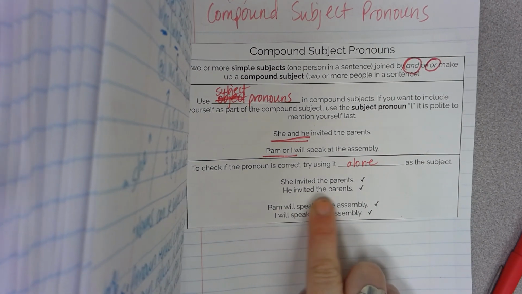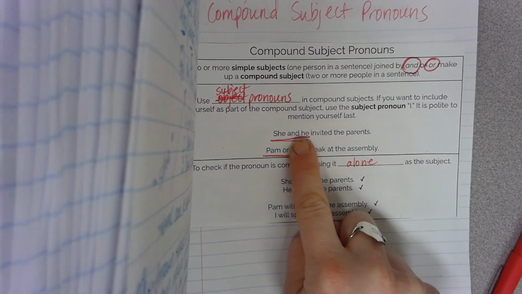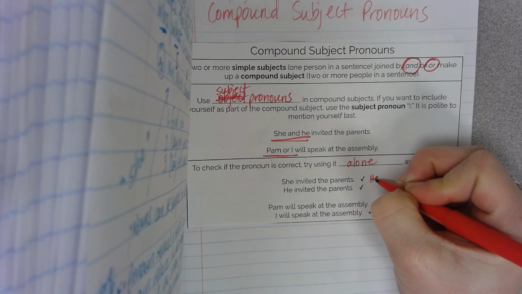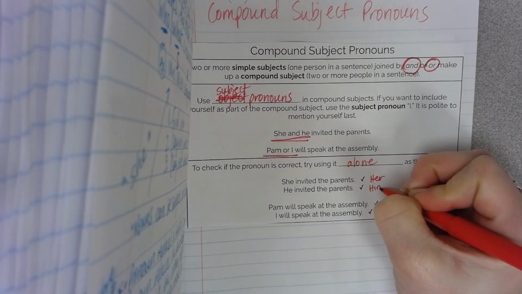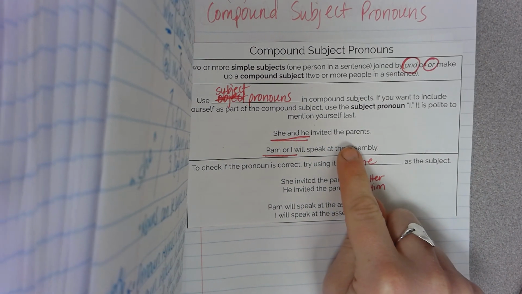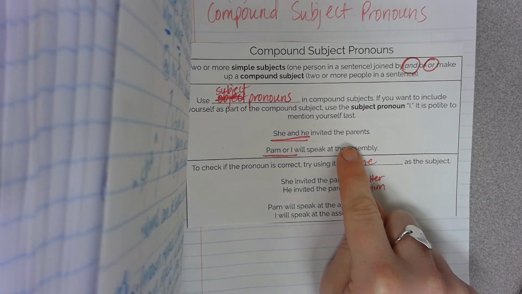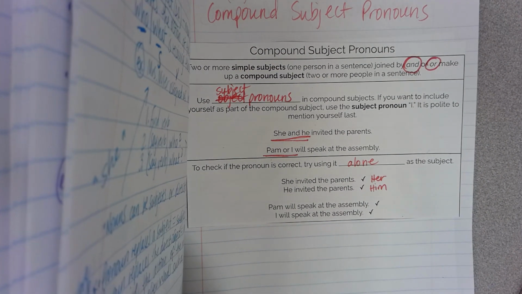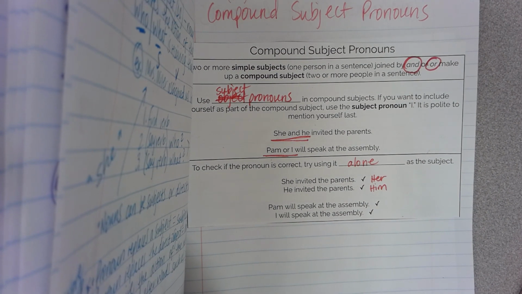Yeah, that makes sense on its own. Now, if it was her and him, you can try using those in the sentence. Her invited the parents. No, that doesn't work. That doesn't make sense. Him invited the parents. No, that doesn't work either. That doesn't make sense. So she and he would work if we split it up and use it alone.